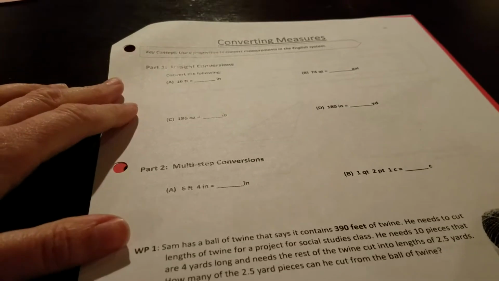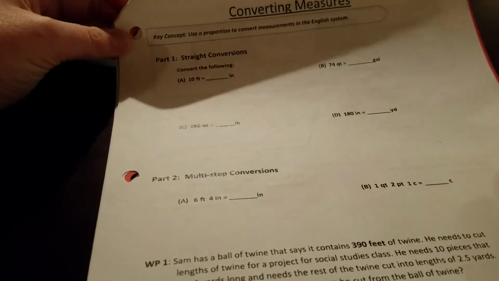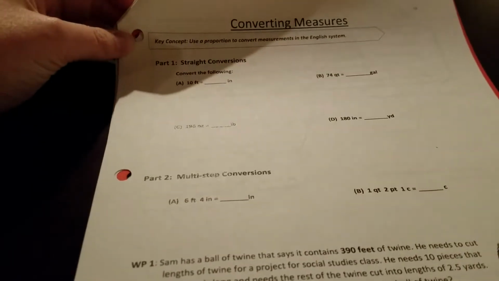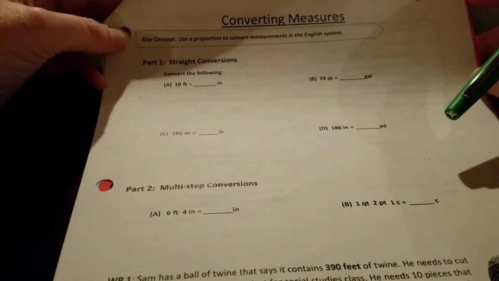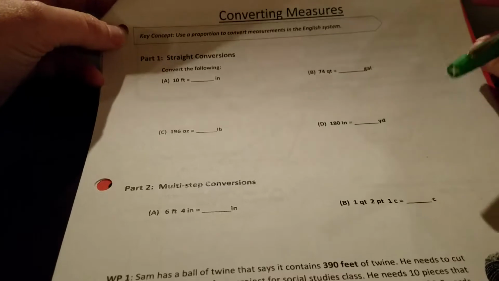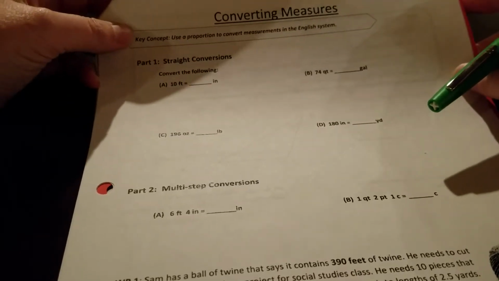All right, in this converting measures lesson, your goal is to be able to use a proportion to convert measurements in the English system. Unlike the metric system, we do not work on a base 10, so we have that chart for you. You should have, or you'll be getting, the big G paper, which is your gangster paper.